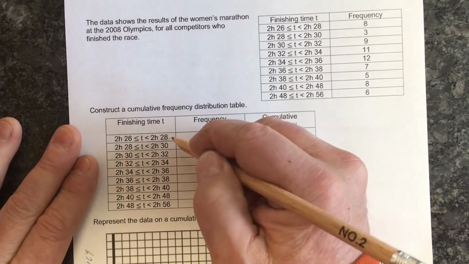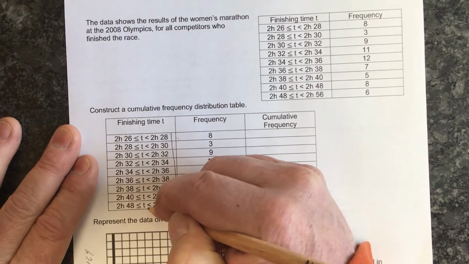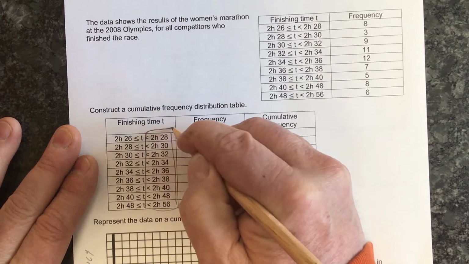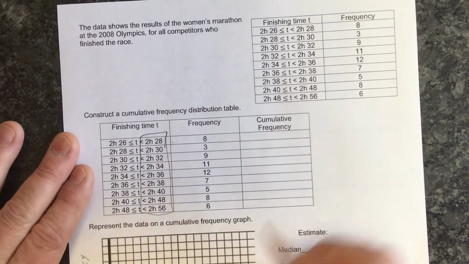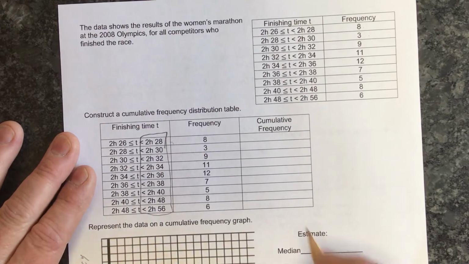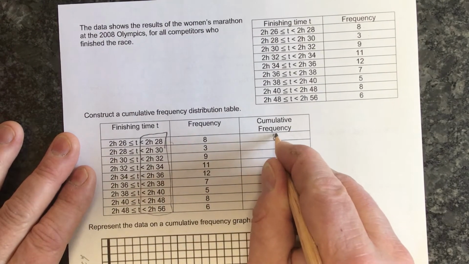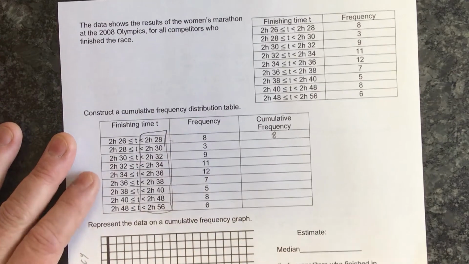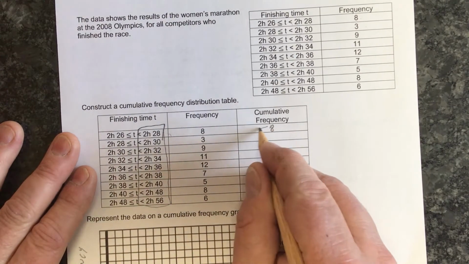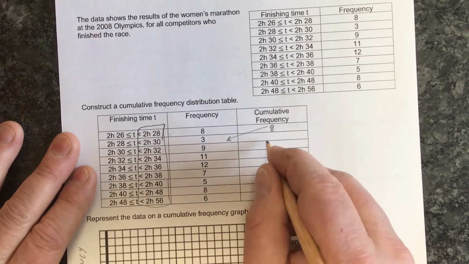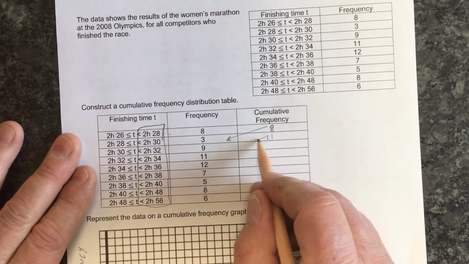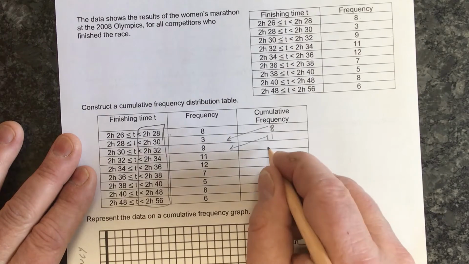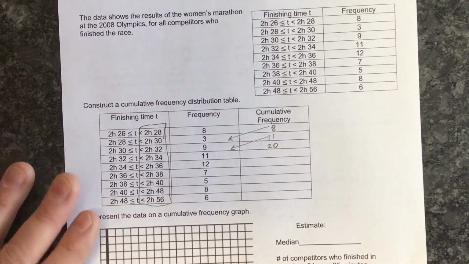Now when you plot these, we are going to plot using these numbers right here. Now we're going to figure out the cumulative frequency. What we do is we add up all the frequencies within the time interval. My first frequency is 8, because that's the only thing I add together. My second frequency, I add 8 to 3 to get 11. So 8 plus 3 is 11. Then I add 11 to 9 to get 20.